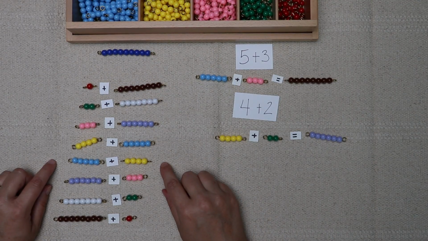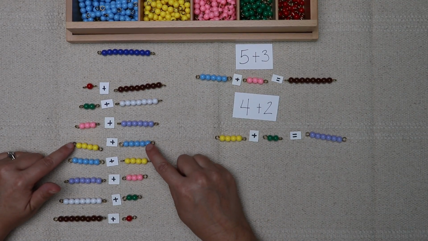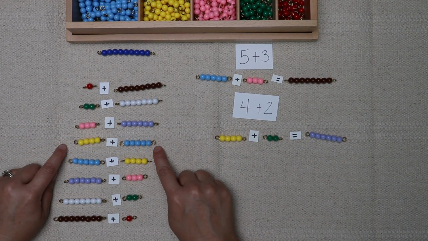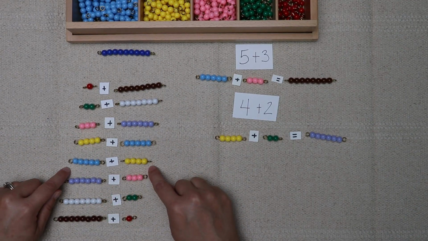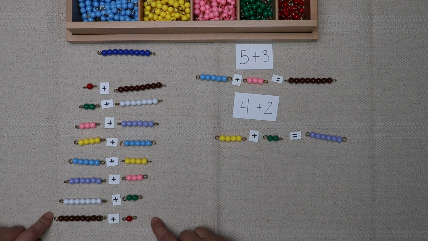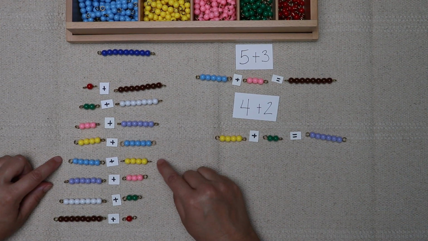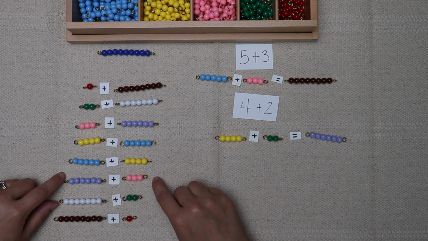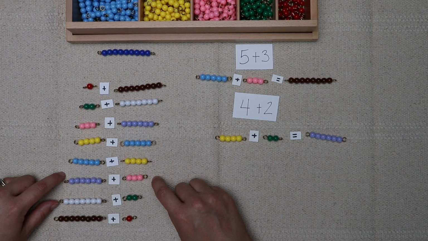What you will find is that after 4 plus 5, the addends switch places, and you still have the same addends, they're just in a different place, but they still equal 9. This is the commutative rule of addition, and it's true for multiplication as well. So with this lesson, laying it out like this, you can also show them that rule that we can switch the places of the addends and it will still equal the same amount.